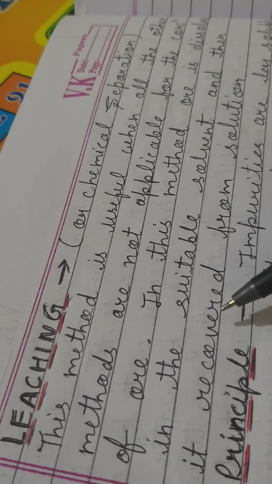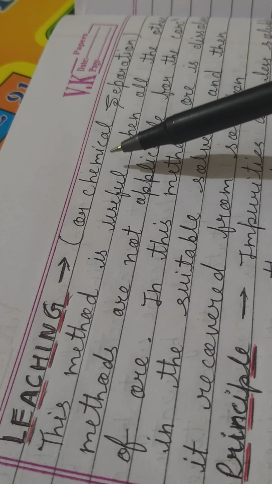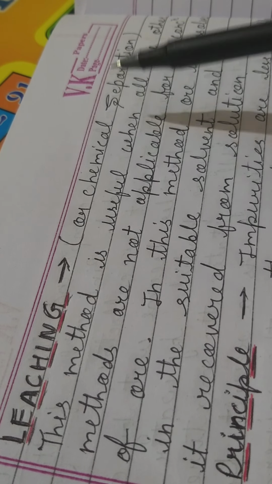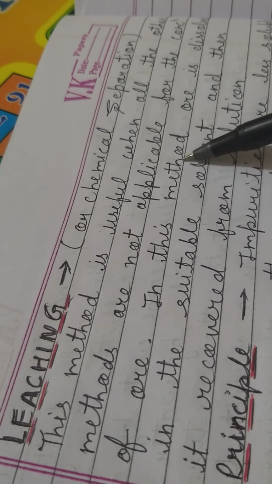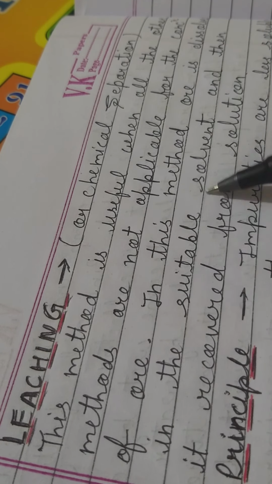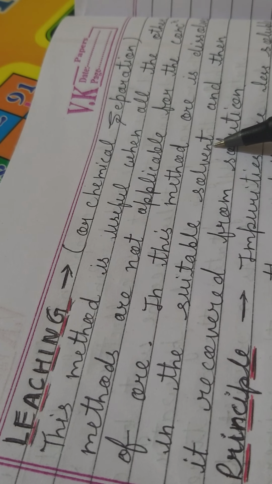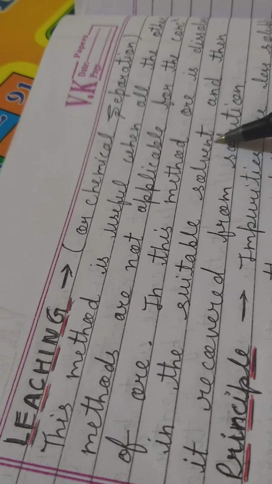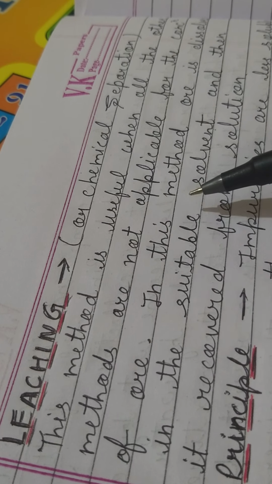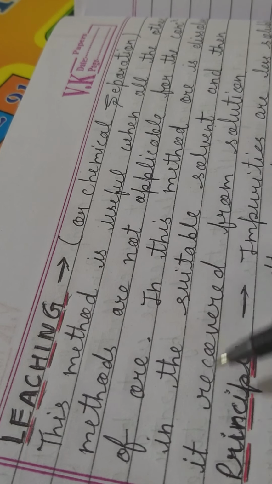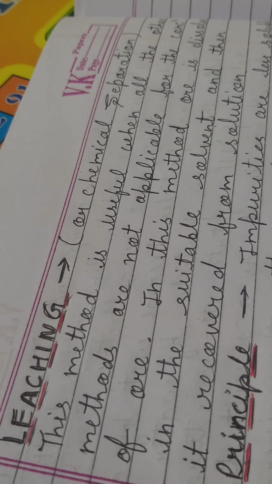Actually this process is very simple, but here we have to use a suitable chemical that will act as a solvent. In this method, the ore is dissolved in the suitable solvent. We have to pick a specific chemical that will act as a solvent, and we have to dissolve that metal to concentrate it, and then after that it is to be recovered.